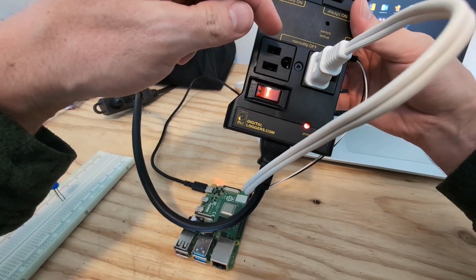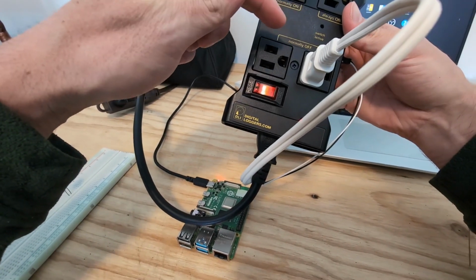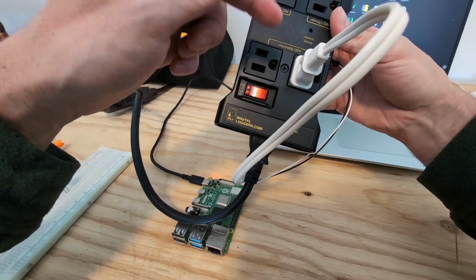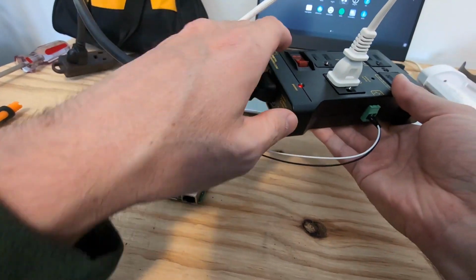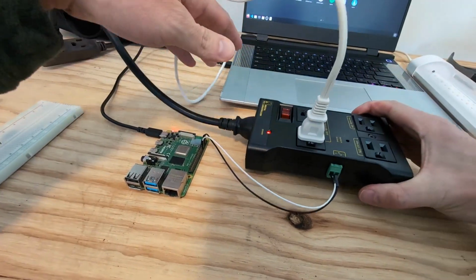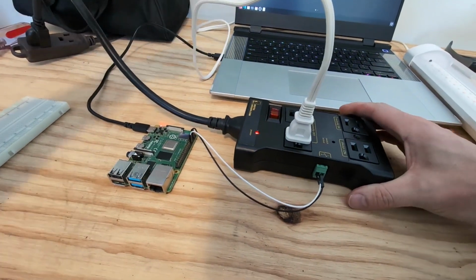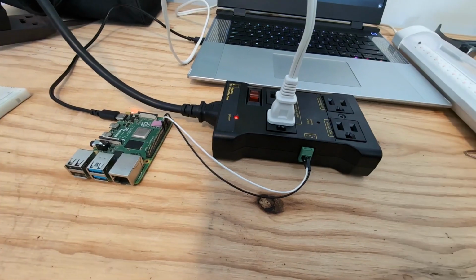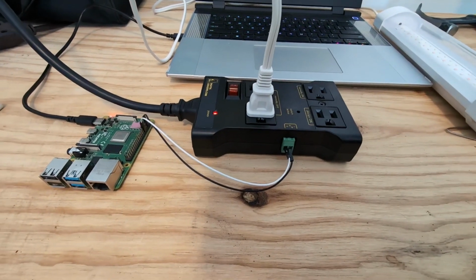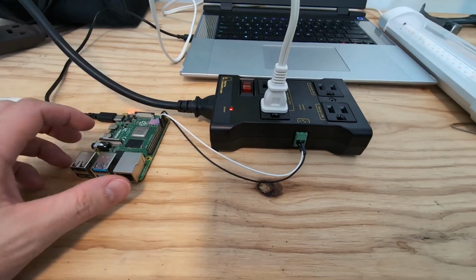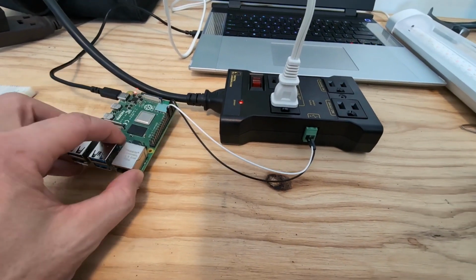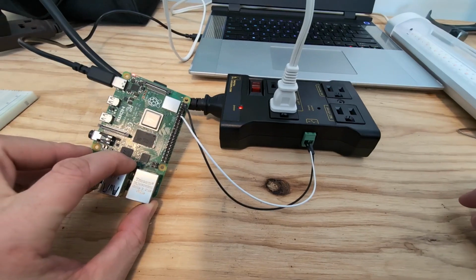So it's normally off, and when the signal is received over the GPIO pin, it should switch on until the GPIO is turned off. And the setup was the same as with the LED.